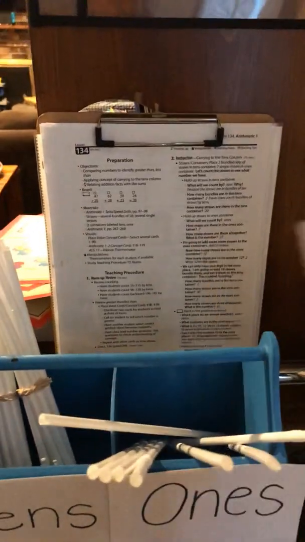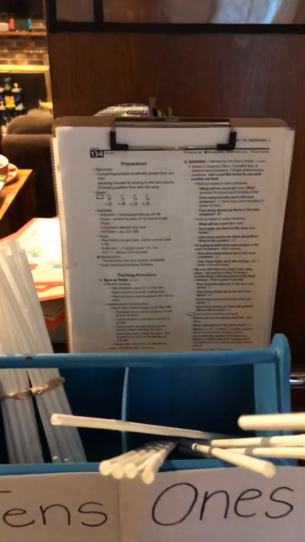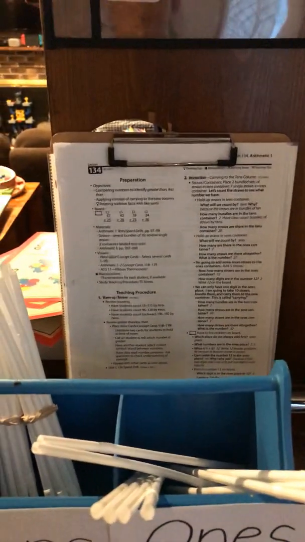If I wanted to add 3 more straws to 27, let's see how many I would have then. 27 plus 3. 27, 28, 29, 30. Oh no. 10 is a two-digit number. It's a 1 and a 0. You cannot have a two-digit number in the ones column.